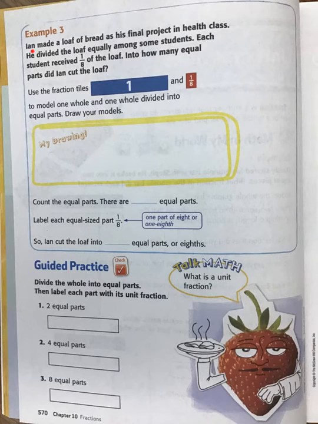Example number 3 says, Ian made a loaf of bread as his final project in health class. He divided the loaf equally among some students. Each student received 1/8 of the loaf. Into how many equal parts did Ian cut the loaf? So we could use fraction tiles, except that I can't really do that with you right now. But we're going to have to figure it out. We'll have to draw it.